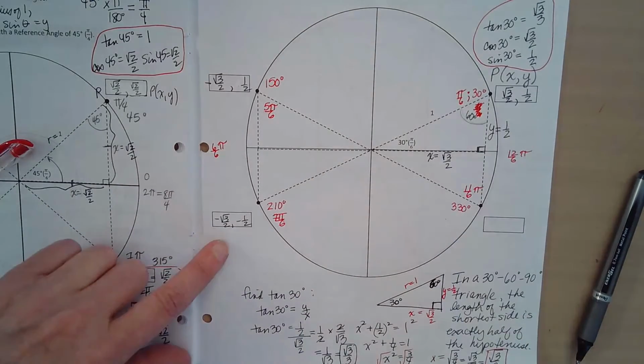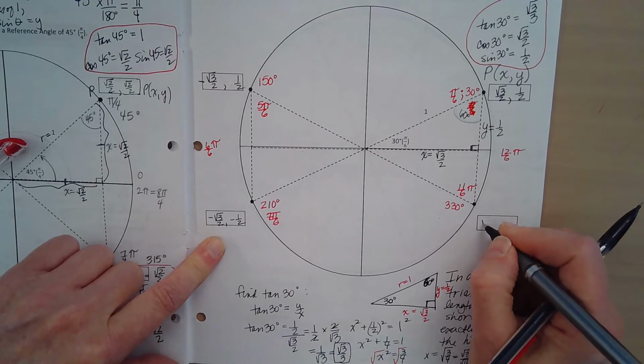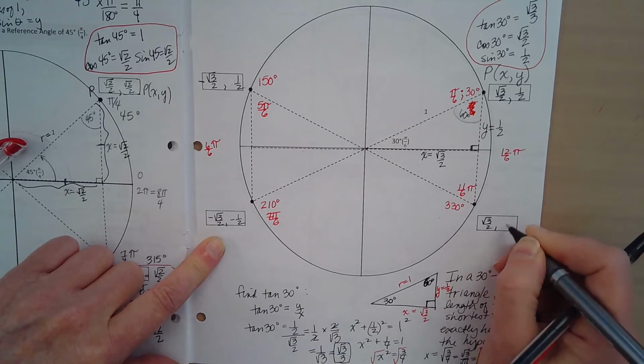Okay, sorry. Cos is negative, sine is positive in quadrant 2. They're both negative in quadrant 3. In quadrant 4, cos positive, sine negative, right?